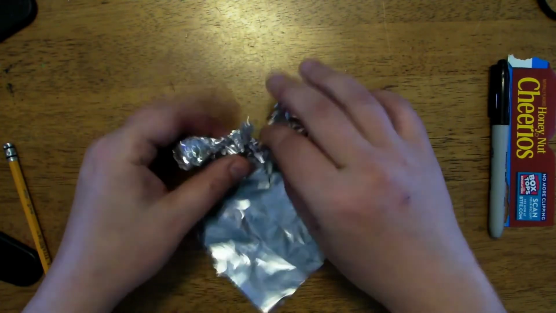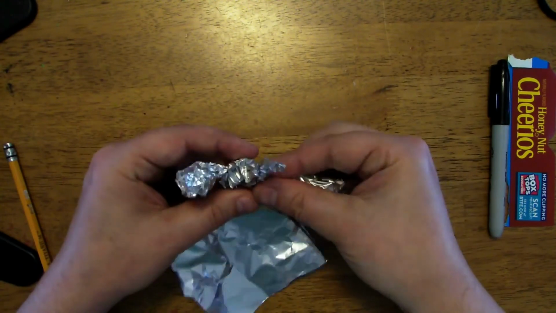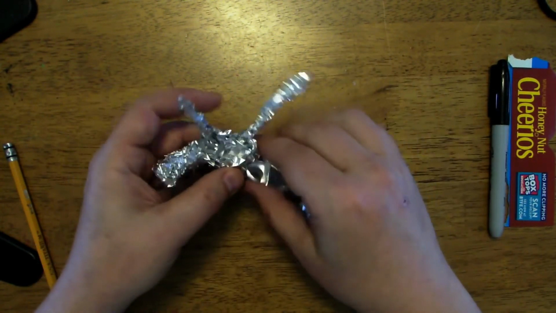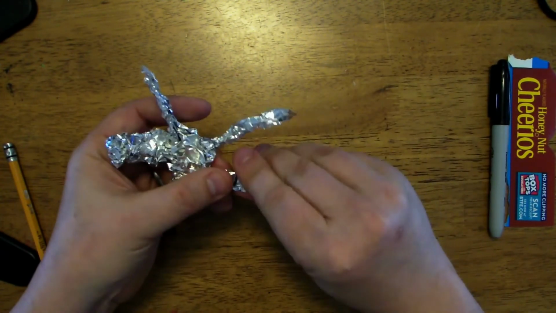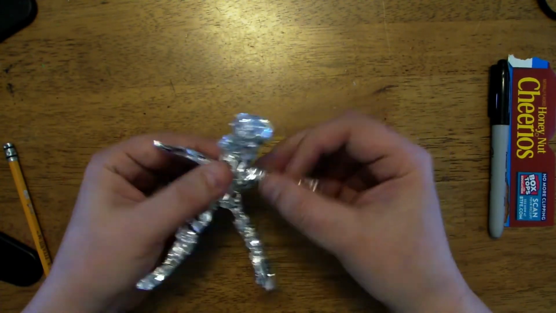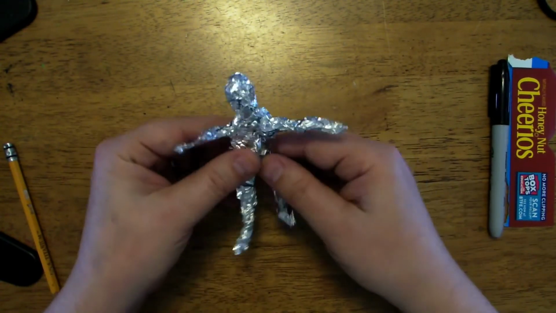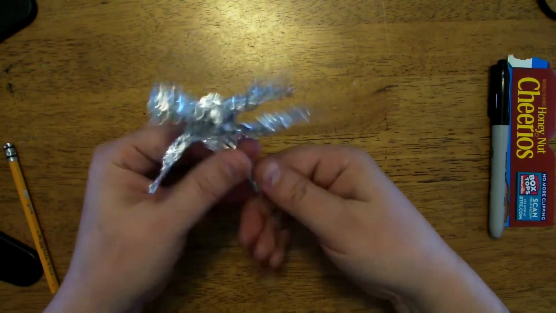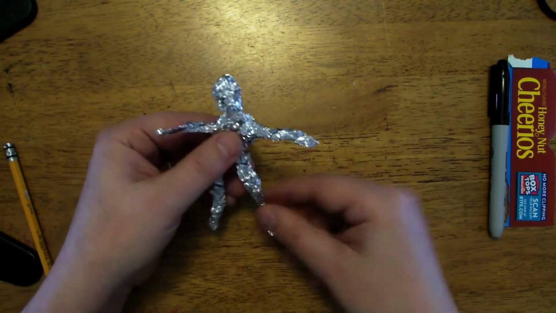I'm going to very carefully just kind of crunch that foil together, trying not to rip it, into nice, long leg shapes. And already, my foil's starting to look like the shape of a person. Now, if you're like me and you're a little bit of a perfectionist, you might want to scrunch those pieces together. I highly recommend trying to get the legs the same length if you need to. If you have one longer leg, just kind of fold that foot up a little bit.